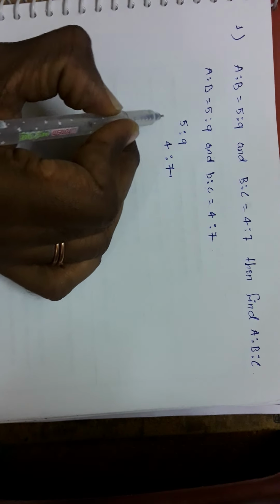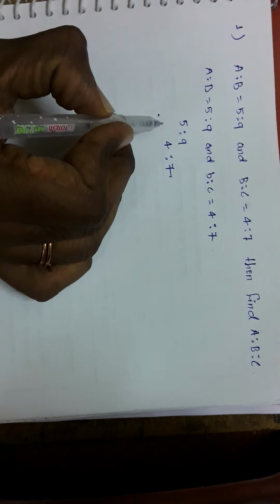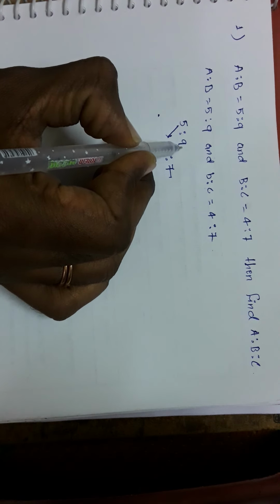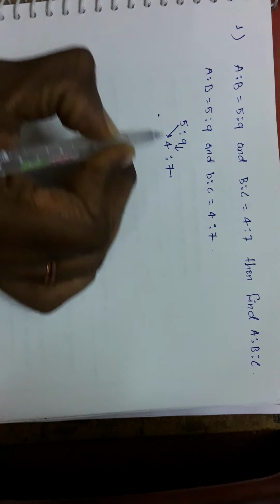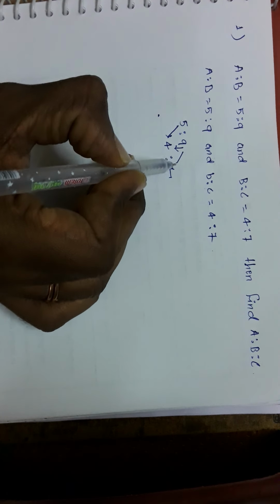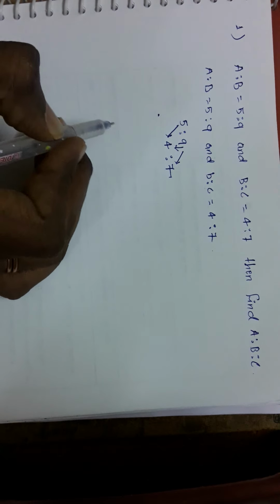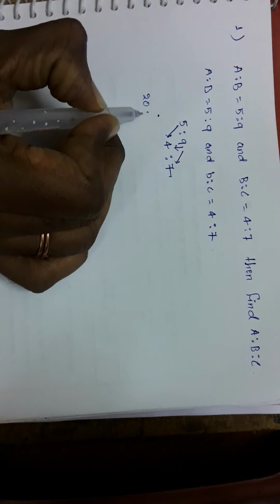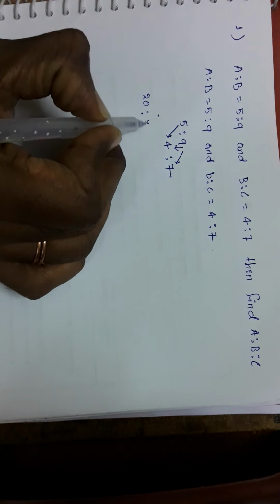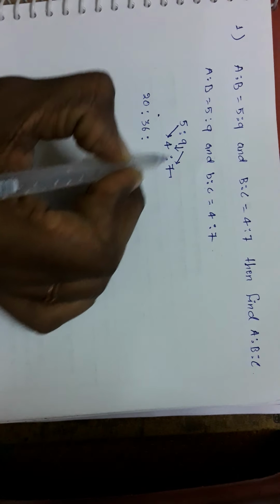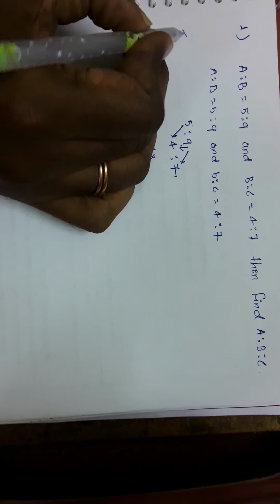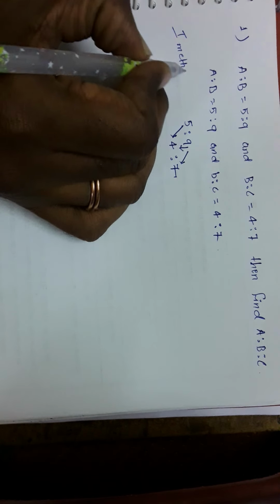We multiply the values like this: multiply 5 into 4, multiply 9 into 4, and multiply 9 into 7. 5 into 4 is 20, 9 into 4 is 36, and 9 into 7 is 63. This is the final answer. This is the first method.